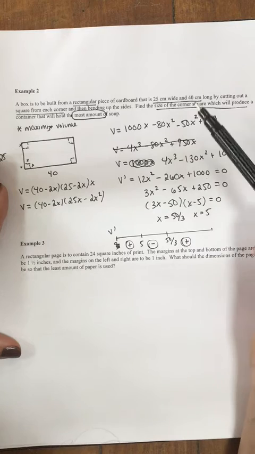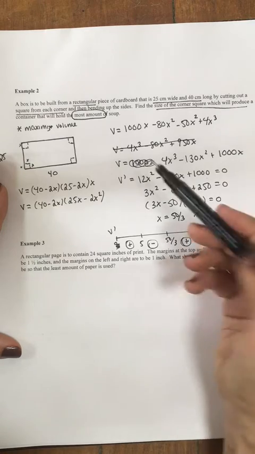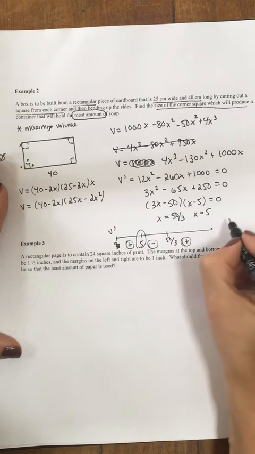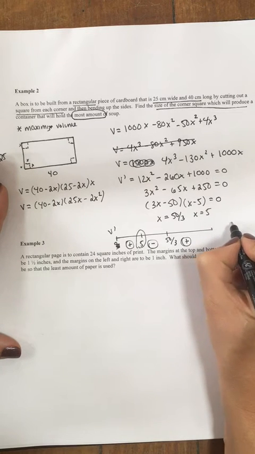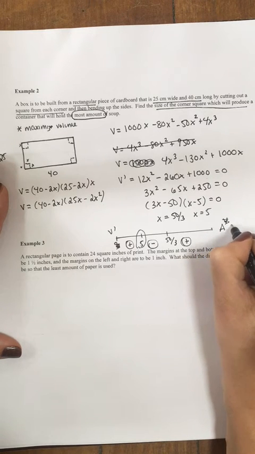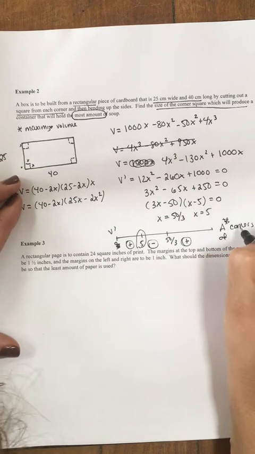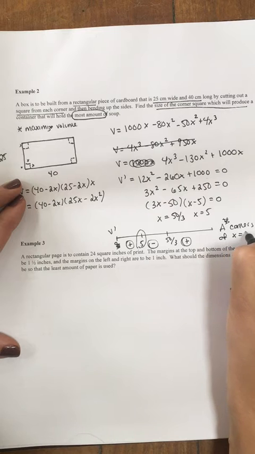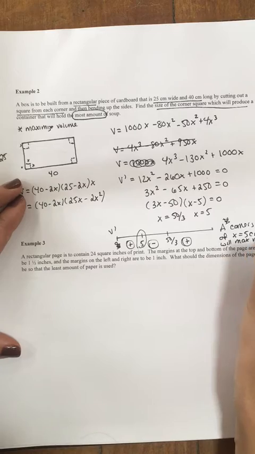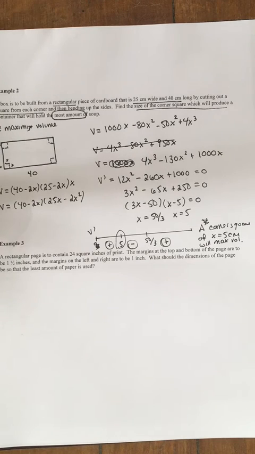So the question was, find the size of the corner square where you'll be able to make a container that holds the most amount of soup. So we want a maximum, changing from increasing to decreasing, positive to negative. So we've got a corner square of x equals 5 centimeters will maximize the volume of the soup container. Cool.